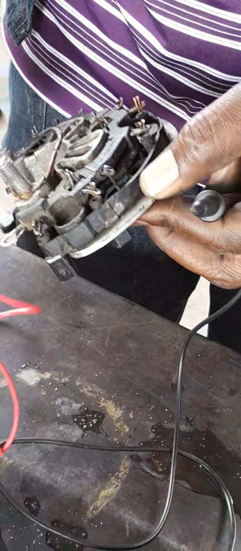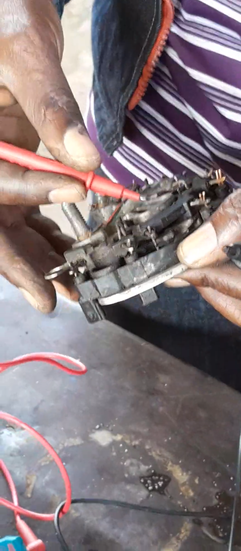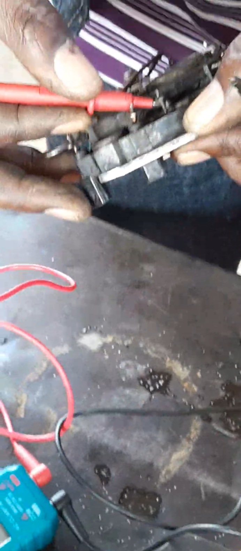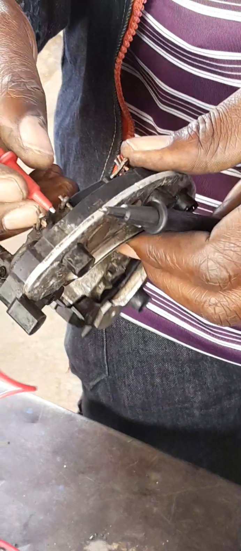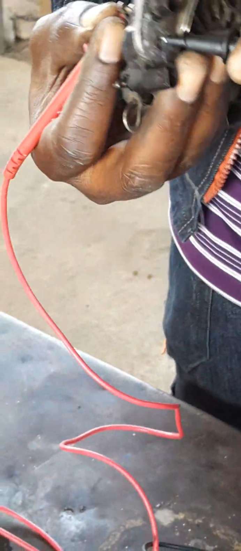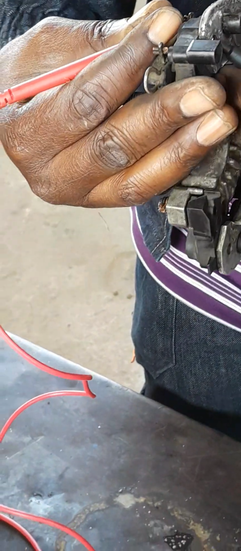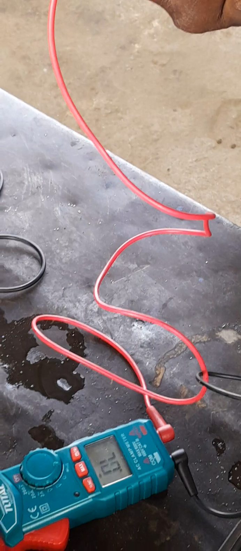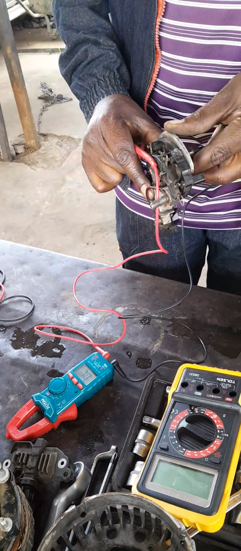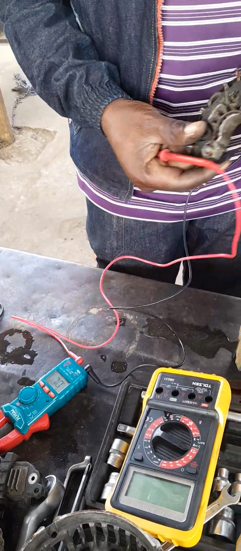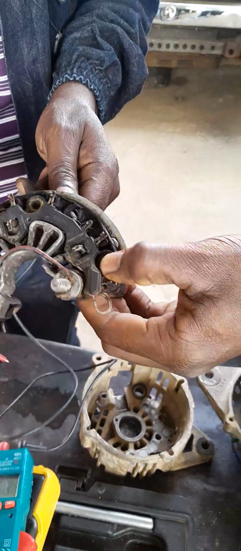So when testing the rectifier, we test a series of diodes, okay? We can do this all at once, using the positive on the diode, this on the negative, let me find a proper place where you can test this.